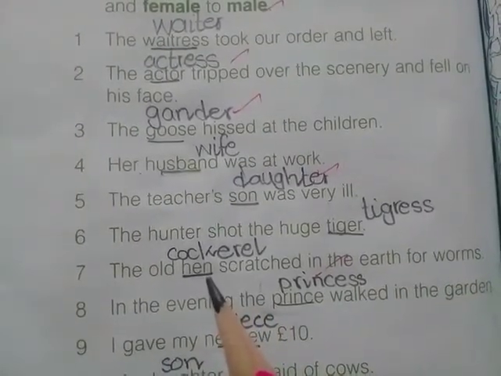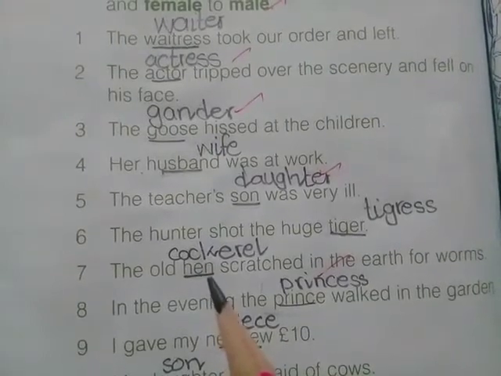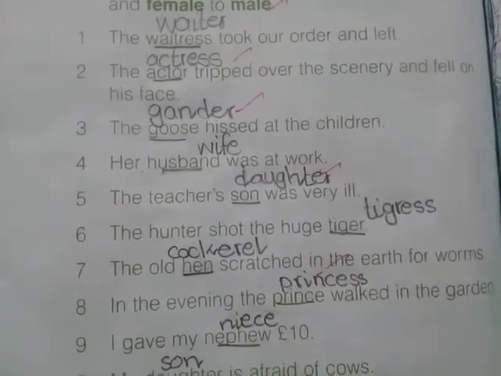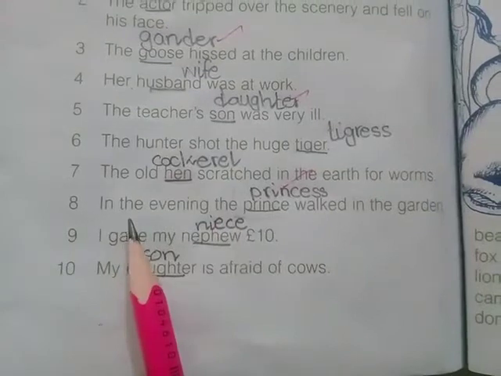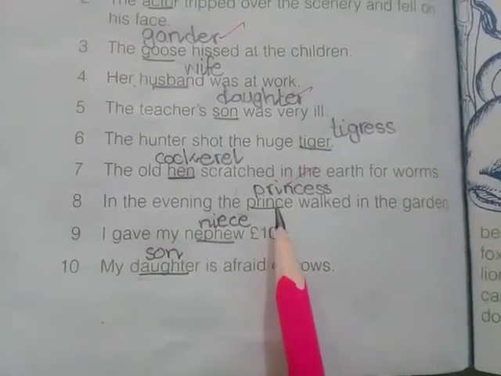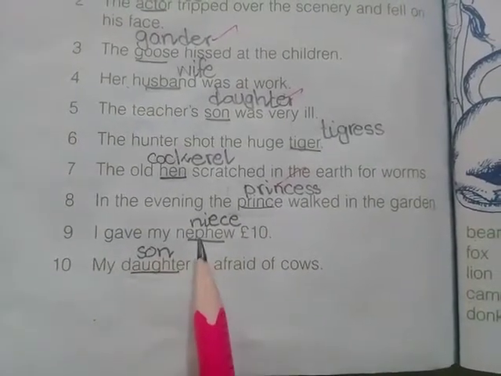Number seven is: the cold hen scratched in the earth for worms. What will be the male of hen? It will be cockerel. Number eight sentence is: in the evening the prince walked in the garden. And what will be the female of prince? It will be princess.